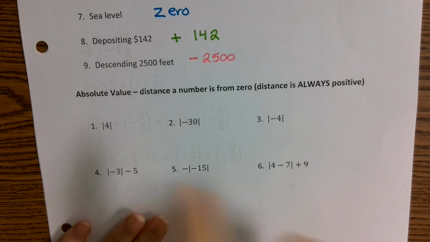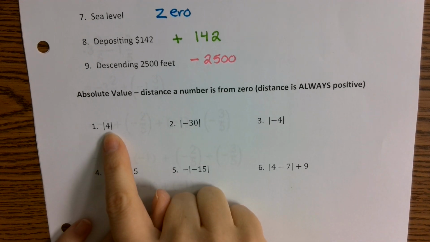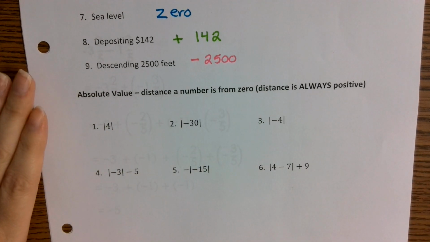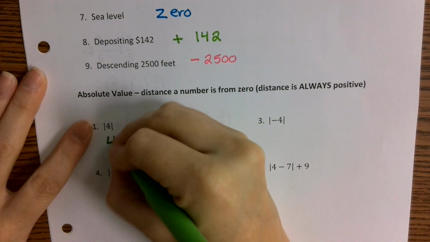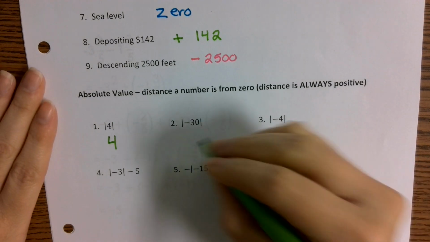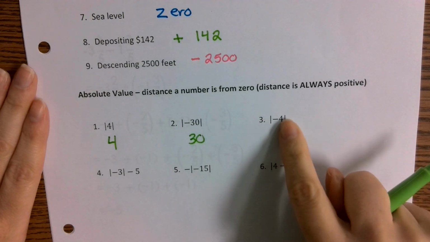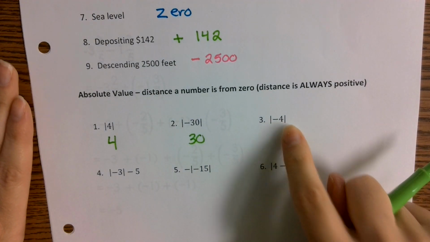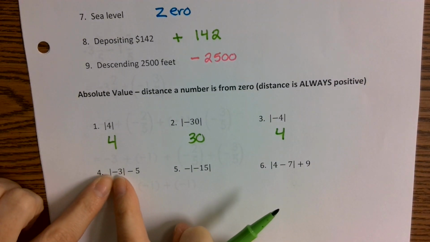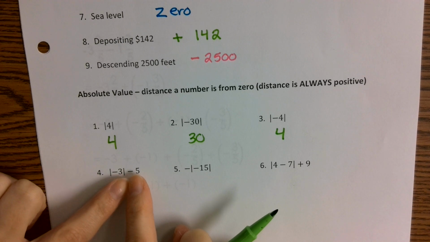So for problem number 1, the absolute value of 4, how far away is 4 from 0? 4. It is a positive value. How far away is negative 30 from 0? 30. How far away is negative 4 from 0? 4.